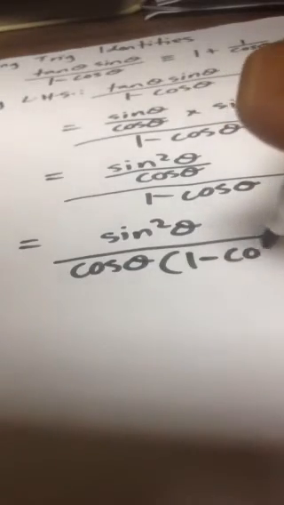Next line. This is what I was saying. We have a fraction in the numerator. The denominator in this fraction comes down to the bottom. So sine squared theta divided by cos theta times 1 minus cos theta. That's my next line.